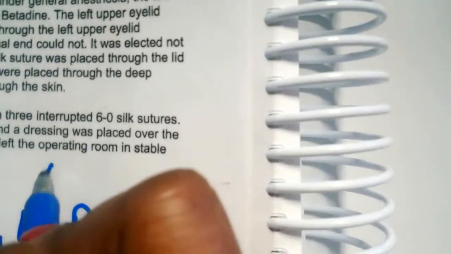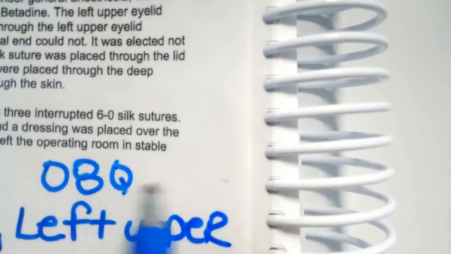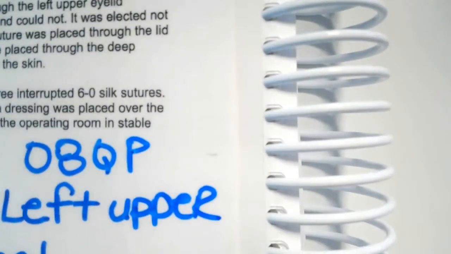That's going to give you 08QP. Let's write that down, guys, because I'm gonna forget. 08QP. All right, so while I'm here, guys, I want to go ahead and grab the code for chin.